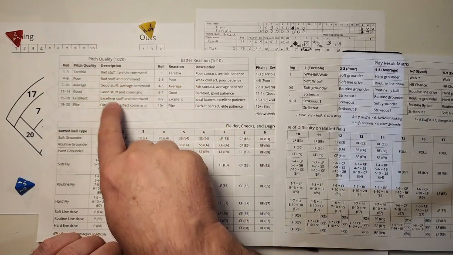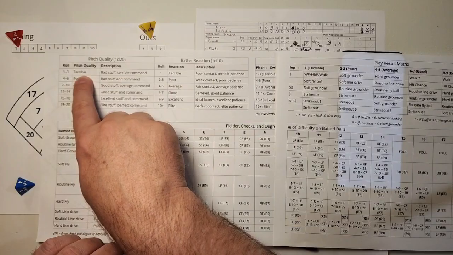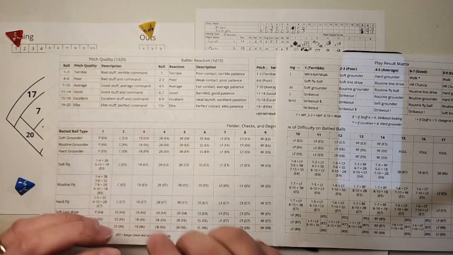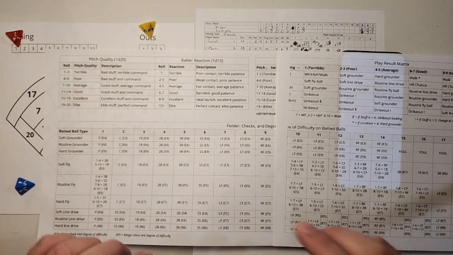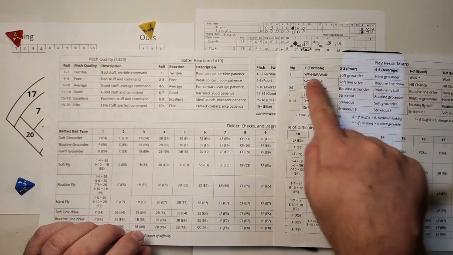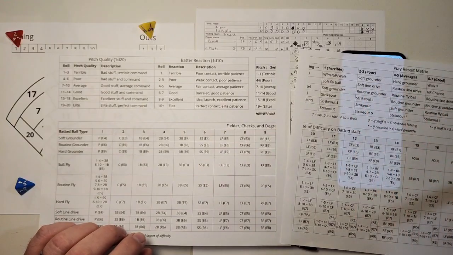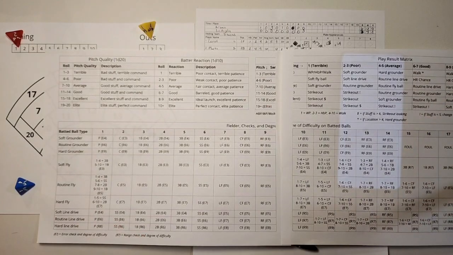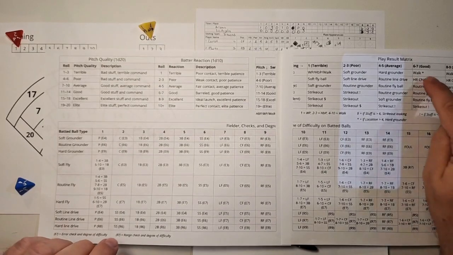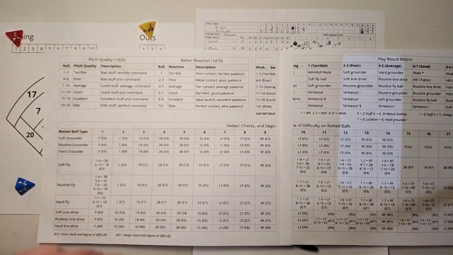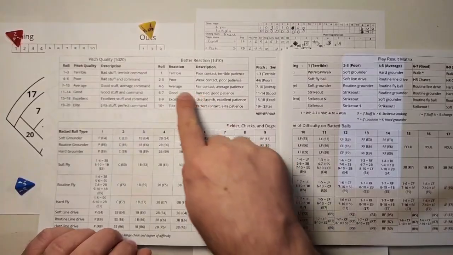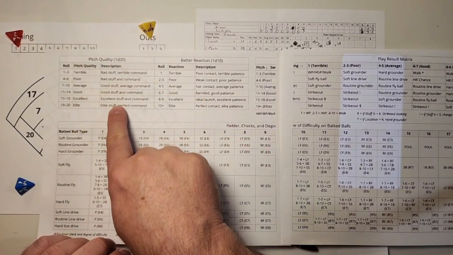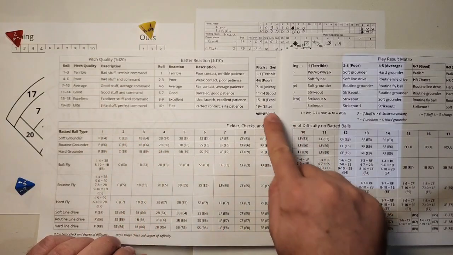So anyway, you have 1 to 3 on the D10 or D20 is a terrible pitch. Like it's bad stuff, bad command. That's going to lead to a lot more of your walks, which you can see here. So the terrible rating, terrible with an elite approach at the plate, is going to lead to a walk. So it's a bad location, really good patience from the batter. That's going to lead to a walk. Again, here, if your location is better, then this is kind of a tweener for that. And then it just goes up from there to elite stuff and perfect command, which is your line here.